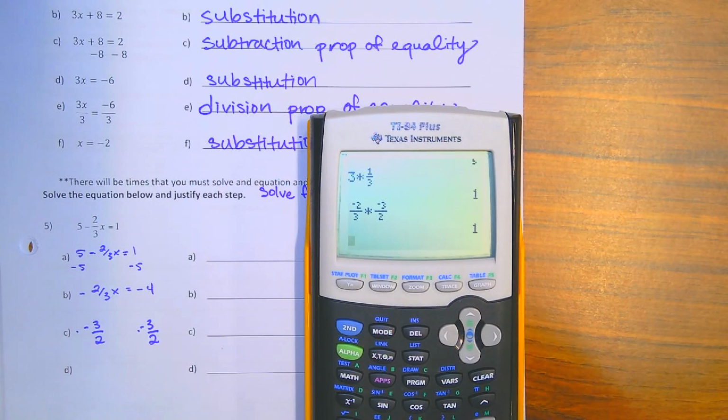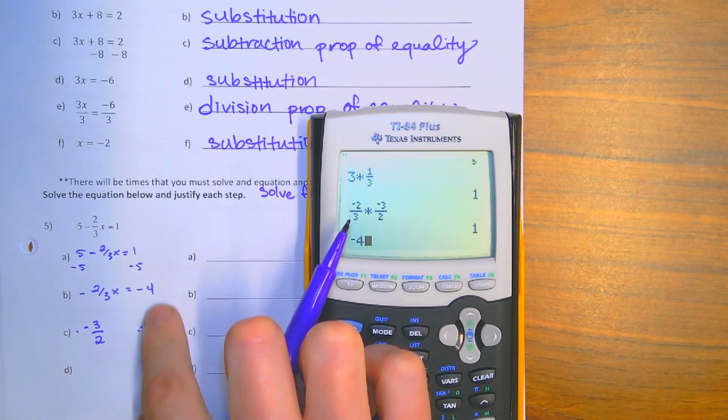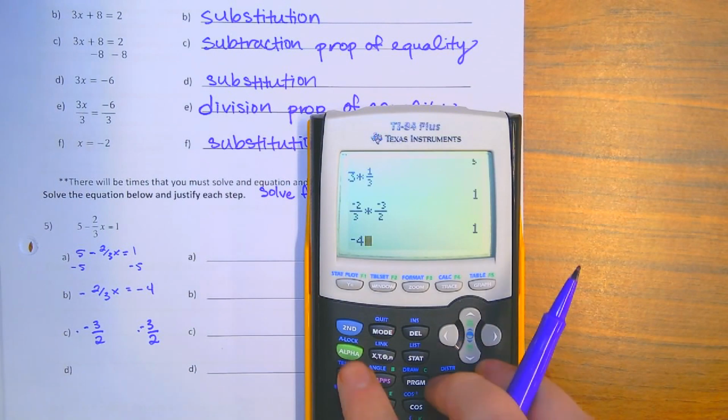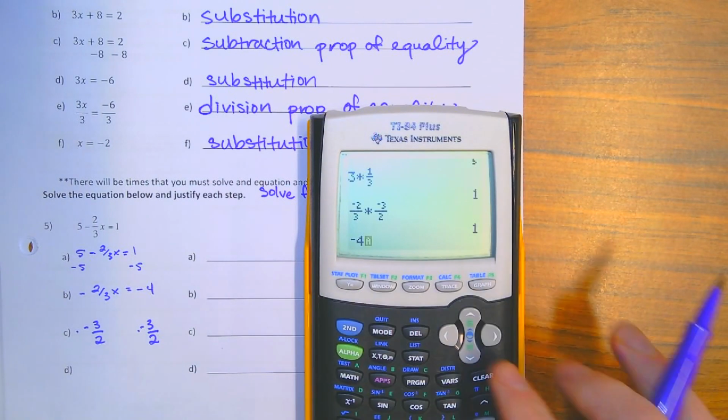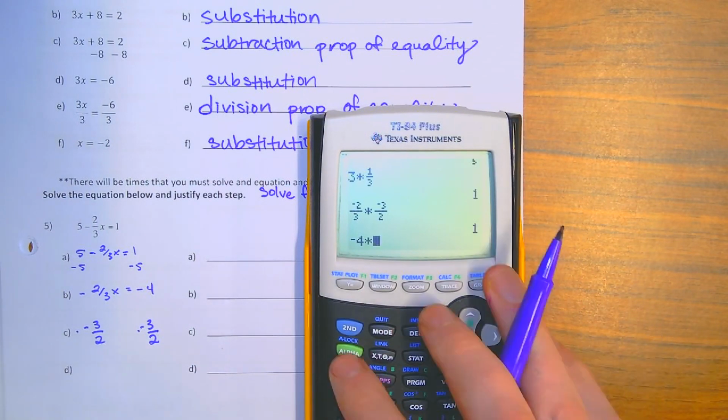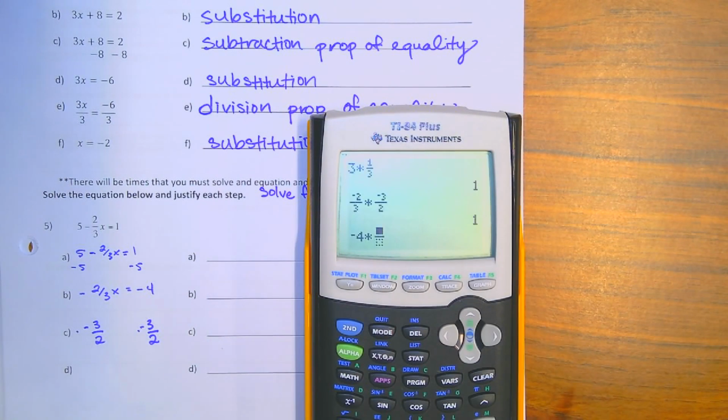Obviously, it turns into 1, okay, and then we want to do negative 4, our other number over here, times negative 3 over 2, and that will give us 6. So we replace it, and we get x equals 6.